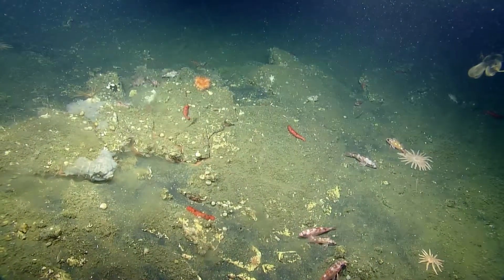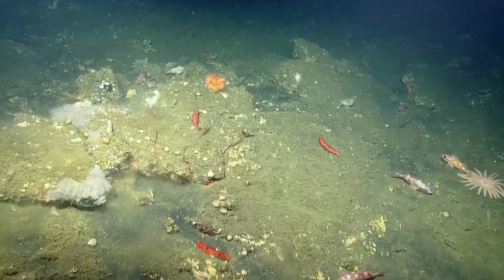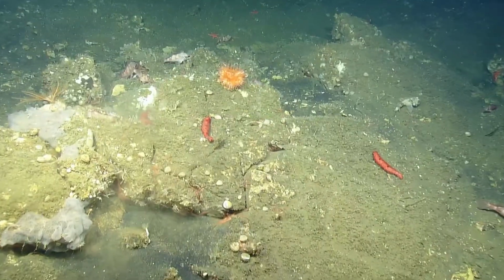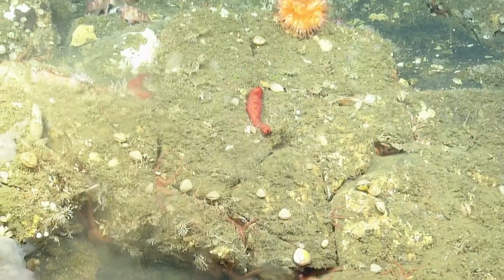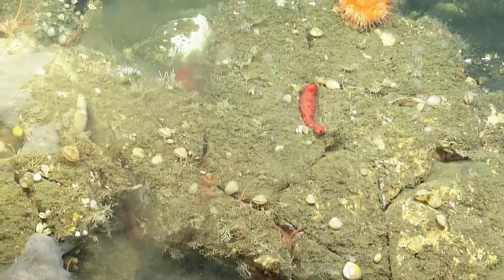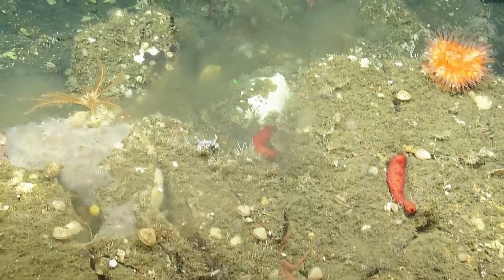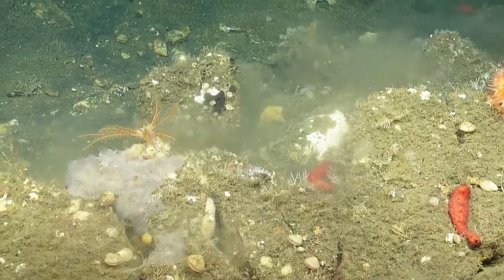The hard substrate is where we find coral and sponge communities, which can often be something we're interested in looking at. And then we can pick those dive sites based on that, also based on any previous cruises that we've done or previous surveys.